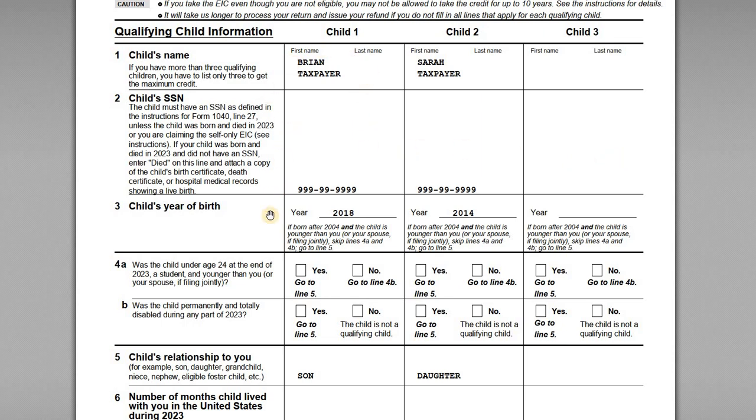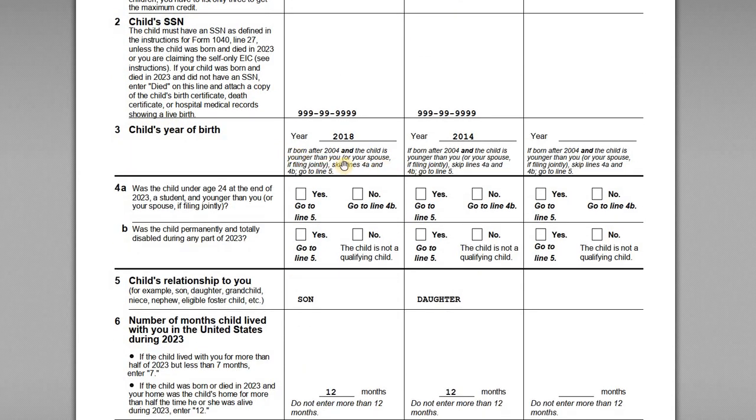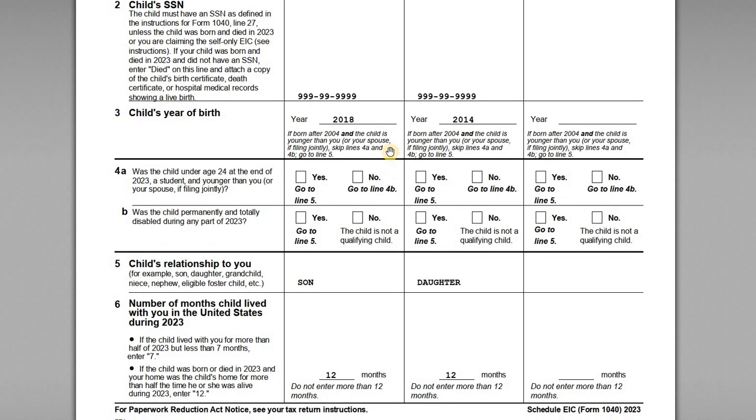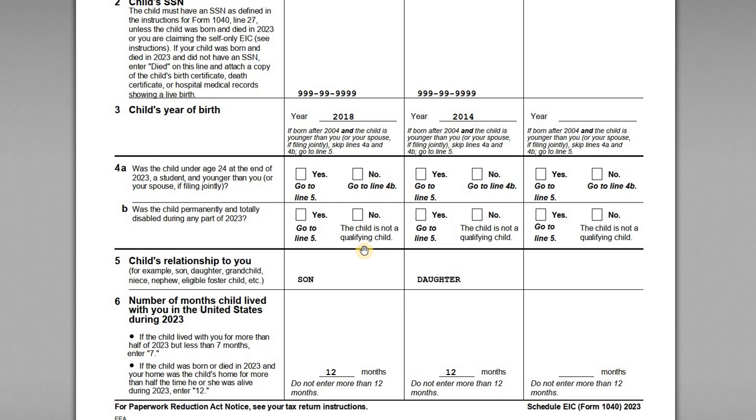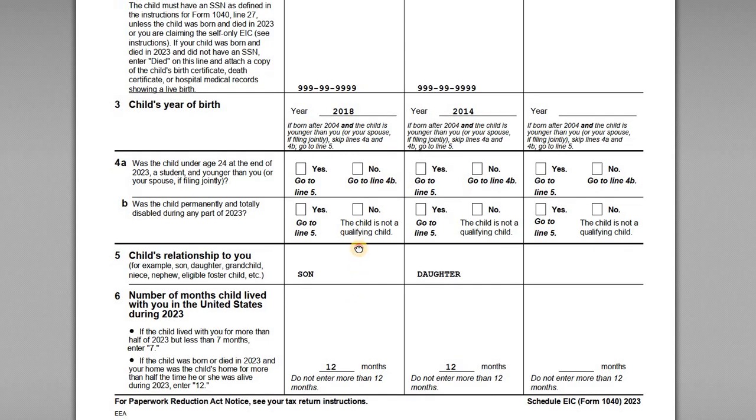So we have first and last name, their Social Security numbers, and date of birth, just the year of birth is required on this form. The reason for that is it prompts further questions about whether they're a college student or permanently or totally disabled, because generally you're looking at kids under 19, but they can be under 24 if they're a student, right? So if they're a full-time college student, perhaps, then the age limit is increased. But in this case, you'll notice here on line 3 in italics, it asks if we were born after 2004 and the child is younger than you, you can skip lines 4A and 4B and just go to 5.